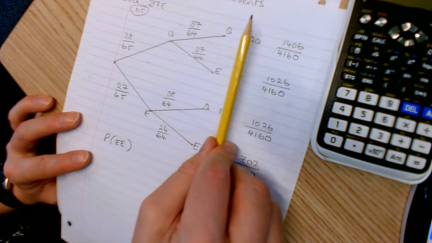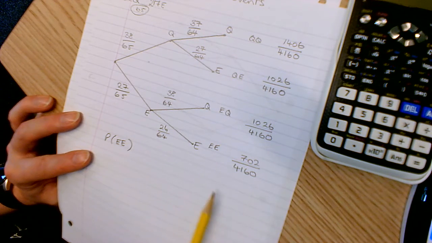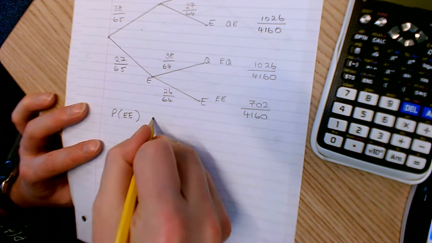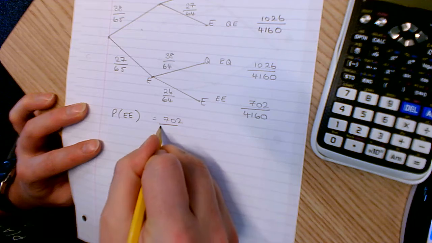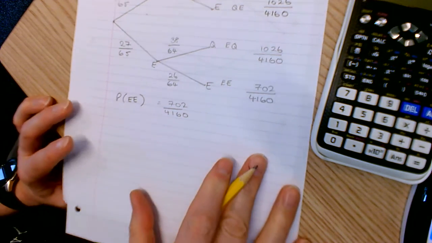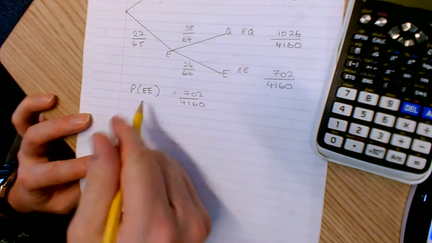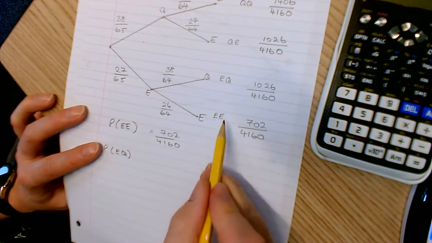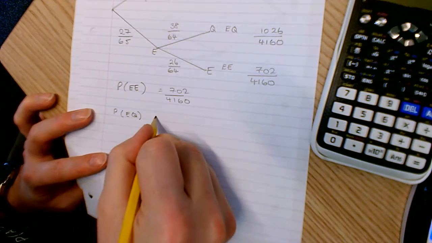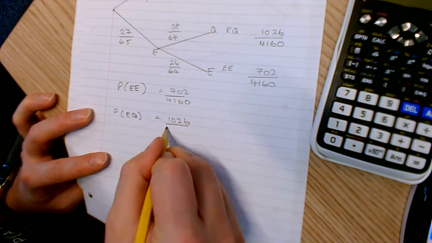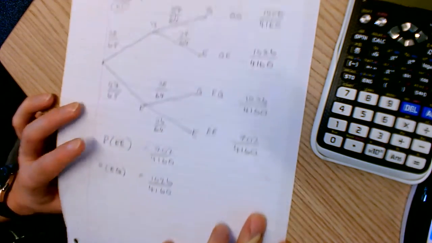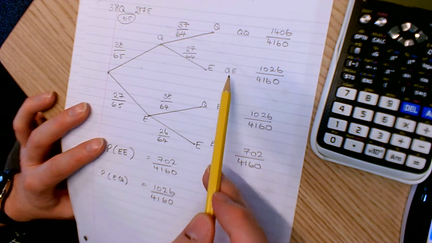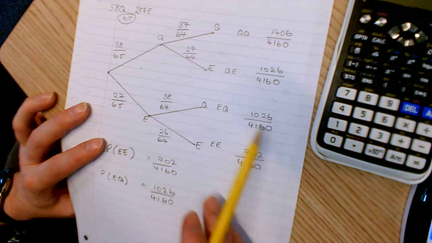But I would do this on paper so you can get these 2 bits, because probability of EE is just this number here, which we worked out earlier, and we don't have to think about it, we can just write it out. So it is 702 over 4160. You don't have to cancel down probability, so I'm happy with that one. Probability of EQ: just look up, it is there, 1026 over 4160. Notice that it says E then Q. E then Q is different to Q then E, so you don't combine it with anything, you just pick that one.